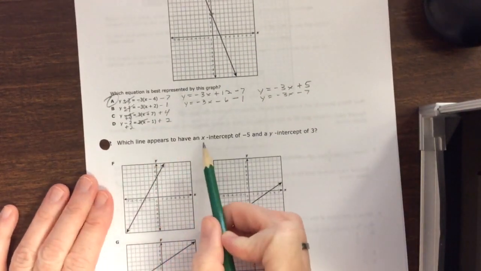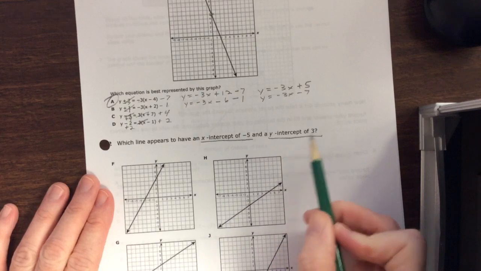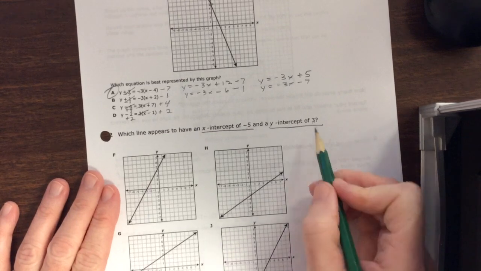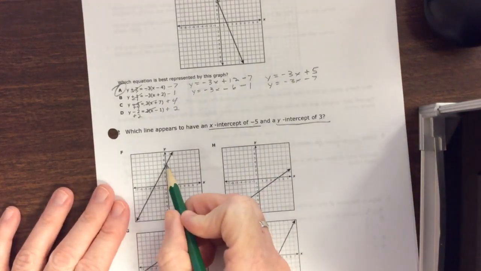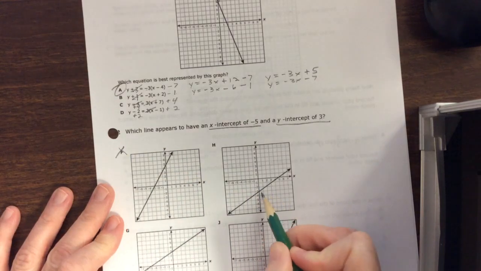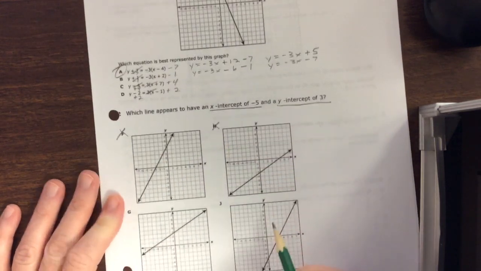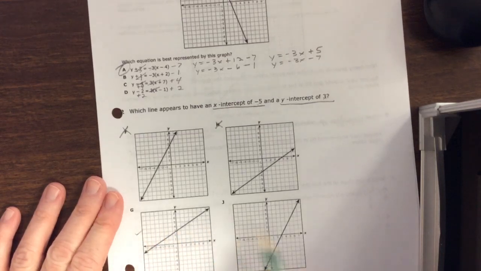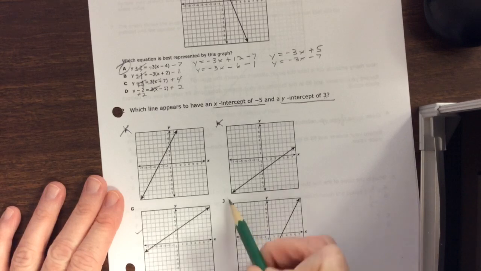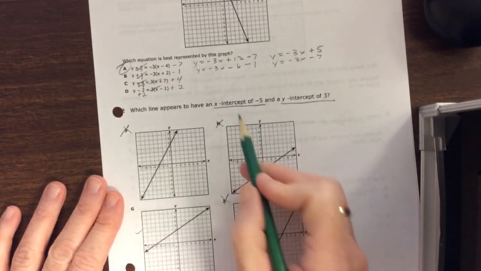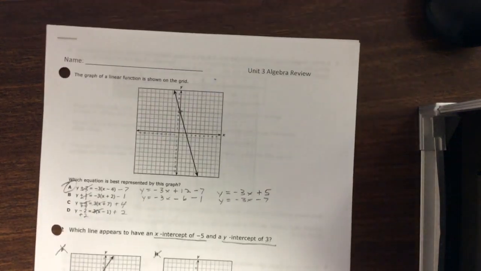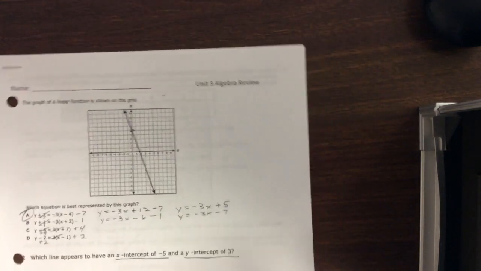Which line appears to have an x-intercept of negative 5 and a y-intercept of 3? So I'm going to do the y-intercept first. And I can see this is 5, so that can't be it. I can see this is negative 3, so that can't be it. I can see this y-intercept is 3, so that looks great. And I can see this y-intercept is negative 5, so that's not it. So I already know my answer is G, but I'm going to check the x-intercept, and I can see that also goes at negative 5, so your answer is G. Nobody should miss this. Nobody should miss this either.